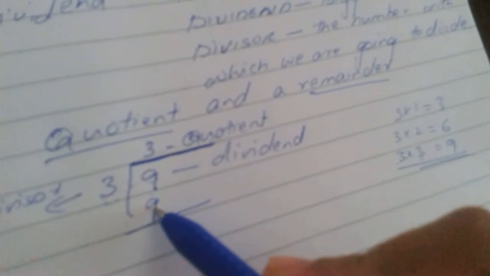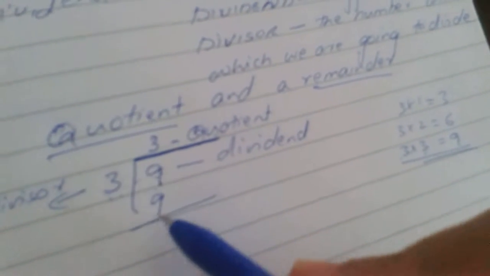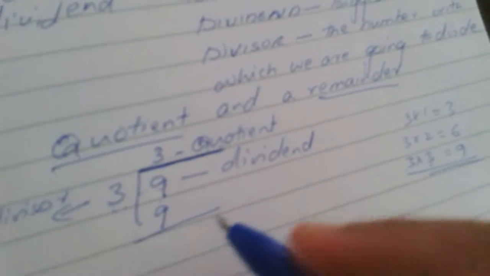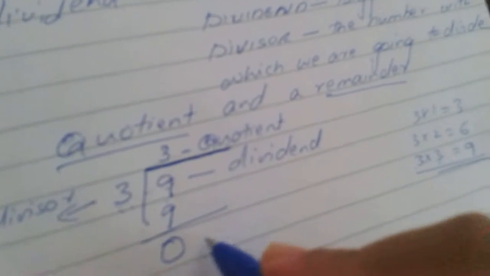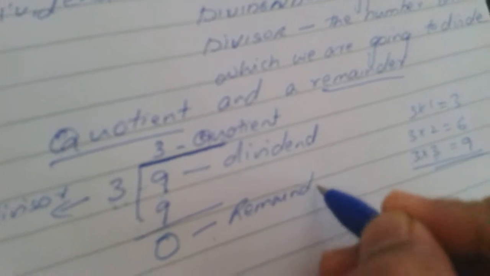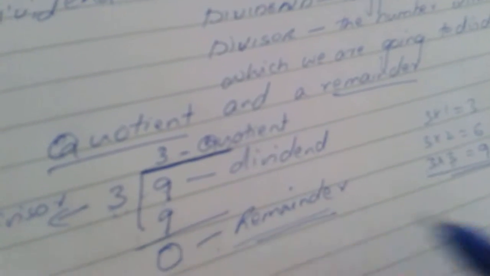Multiplication is over, which is 3 times 3, and the answer is 9, which is written just down the dividend. Now we need to do the subtraction. 9 minus 9 is 0. So 0 is our remainder. That is what is remaining after the division.